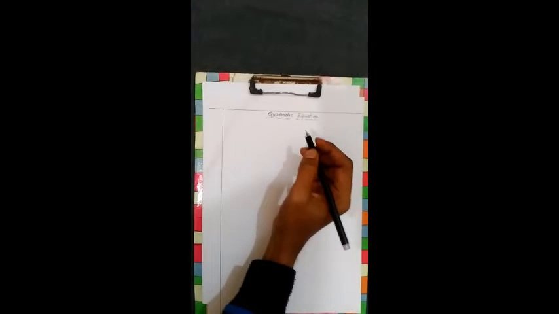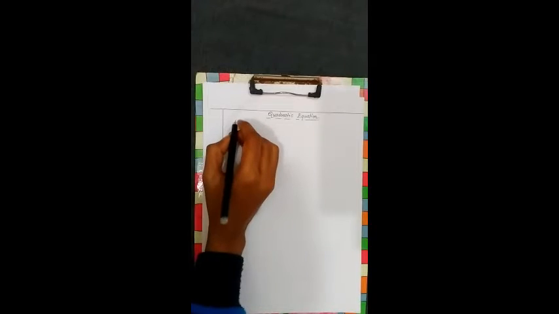Hello friends, so today we are going to start a new chapter, that is quadratic equation. Before going to start this chapter, let us discuss something about polynomial equation.